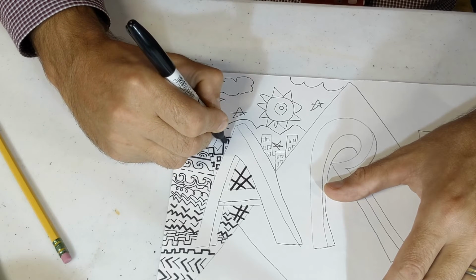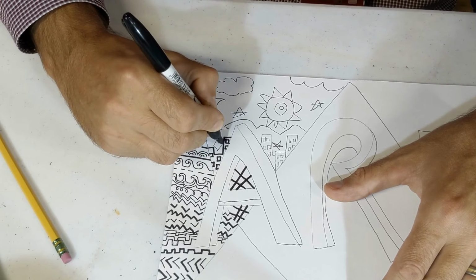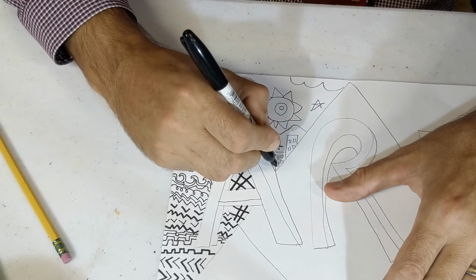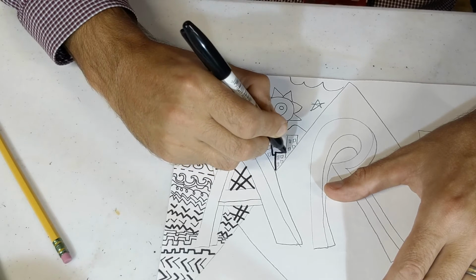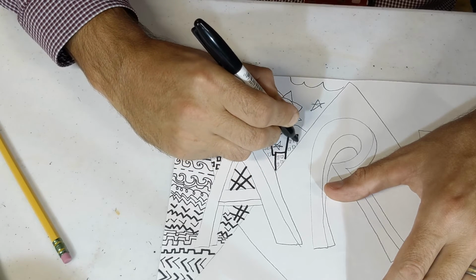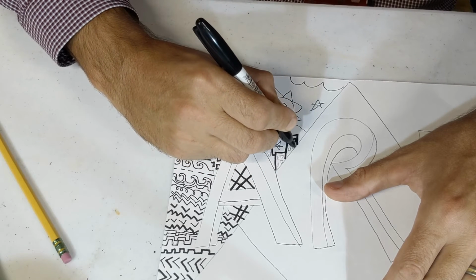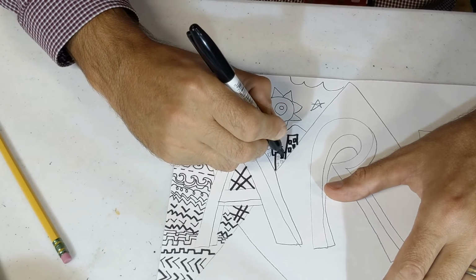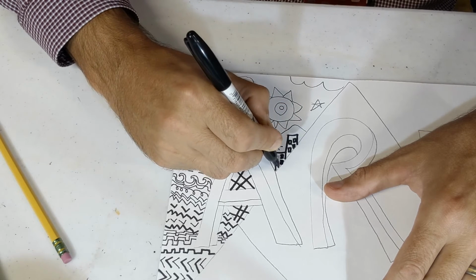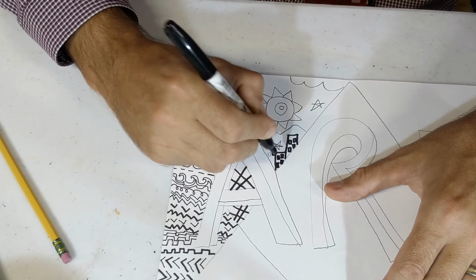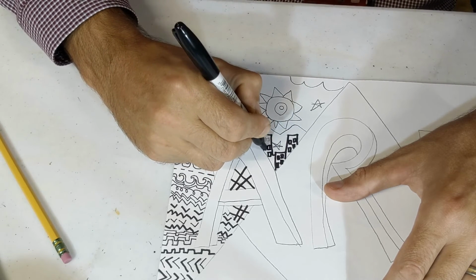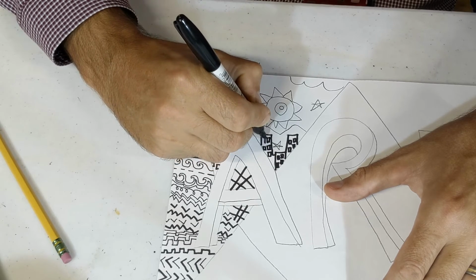So go over your lines. Remember, when you're Sharpieing, if you can remember to lift the Sharpie up when you're done with something, this way you won't bleed into the paper, and it will leave you a nice kind of crisp line when you're drawing. You can see some of these are getting really small. I should have switched Sharpies. So if you have some small details, you might want to use your smaller Sharpie.